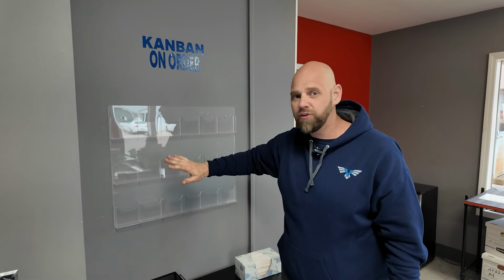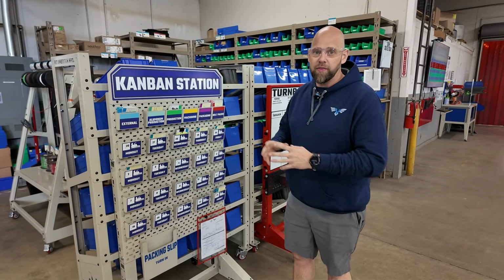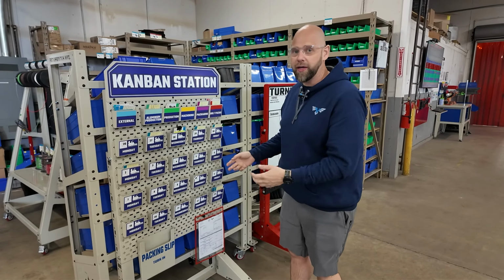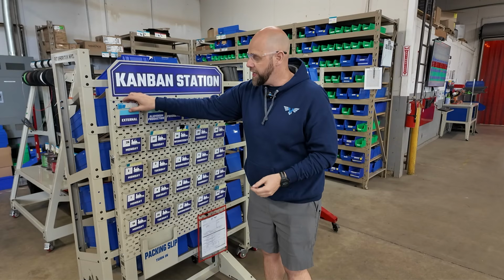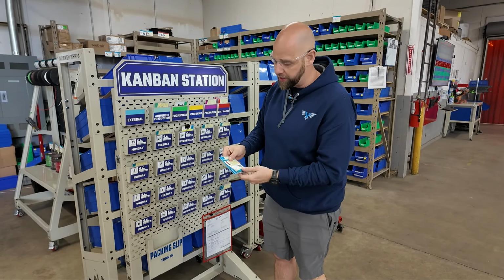However, we've graduated. We've made our own thing. I'll show you guys that next. This is the upgrade. This is our Fat American Kanban station. It has all of our turn-in points for all of our Kanban cards. And these right here are external. So this is stuff that we order from outside sources.